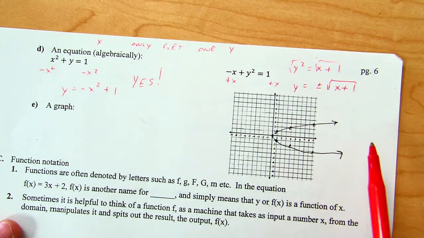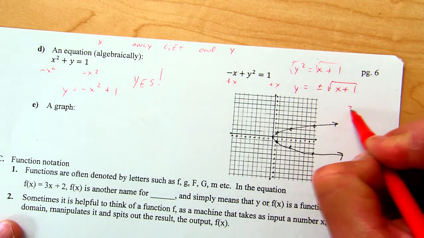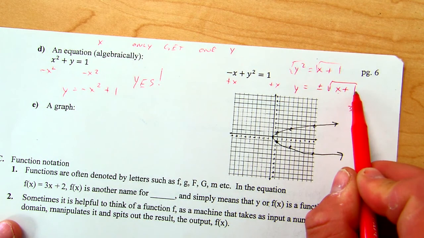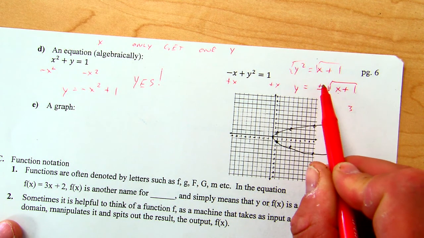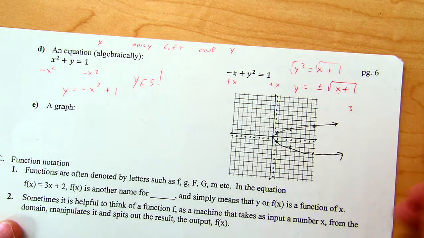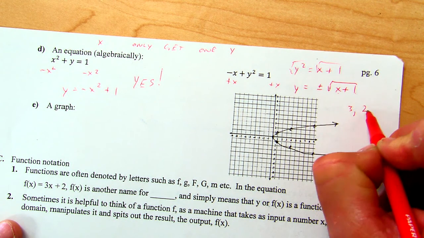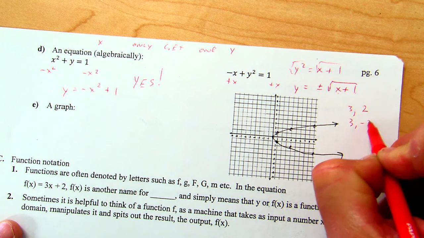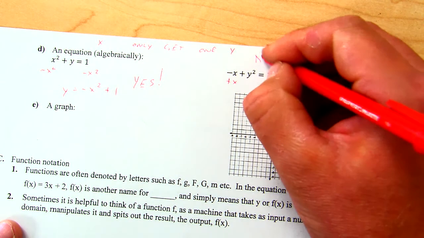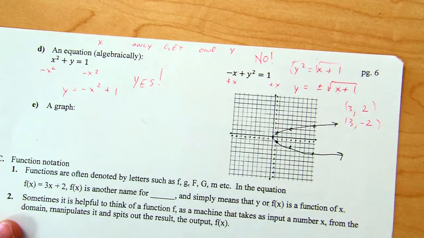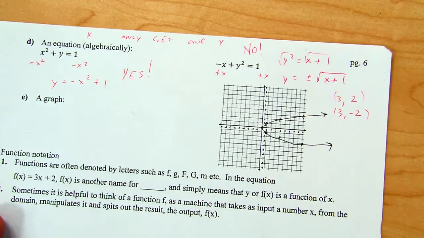I can plug in, let's pick a number, 3, which should be an easy one. If I plug in 3, 3 plus 1 is 4. The square root of 4 is 2, but this says I get positive and -2. So when I plug in 3, I get 2, but when I plug in 3, I get -2. So I plugged in an x, I got 2 different y's, so this is an example of no, not a function.